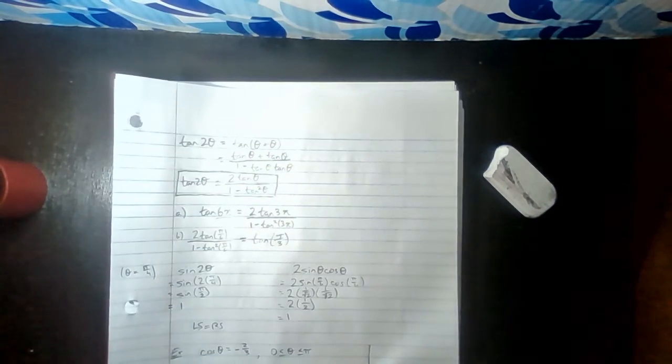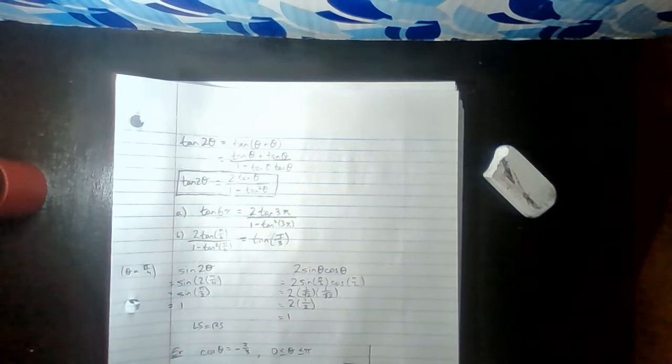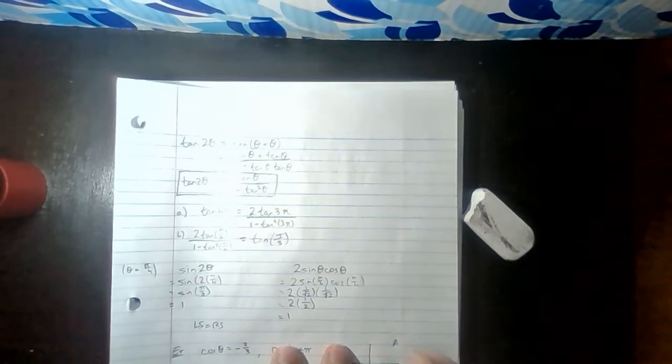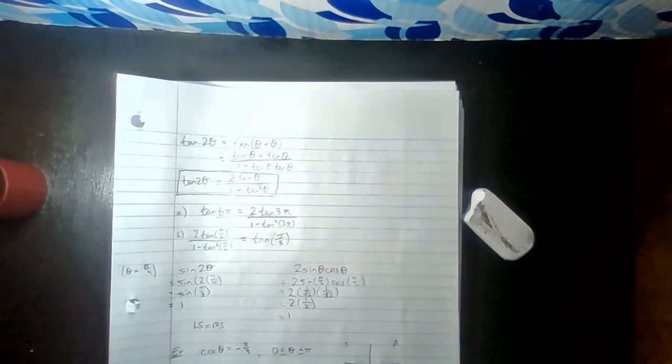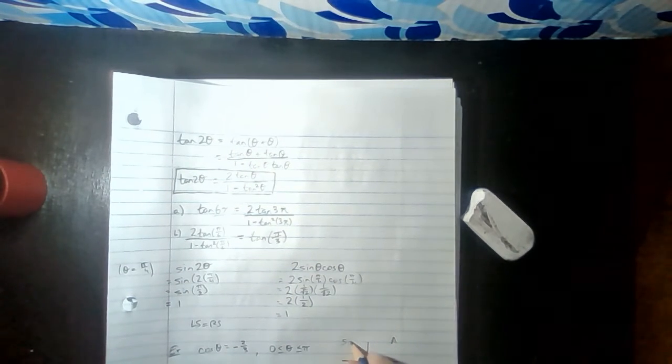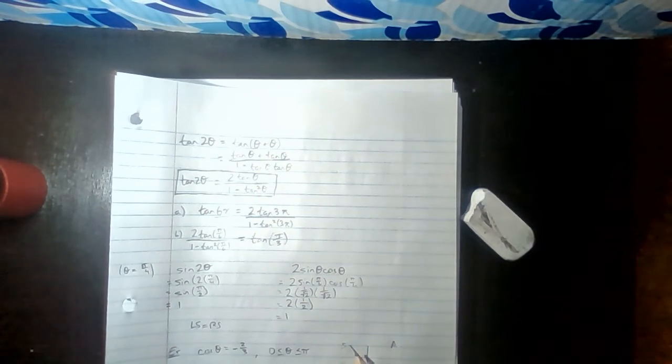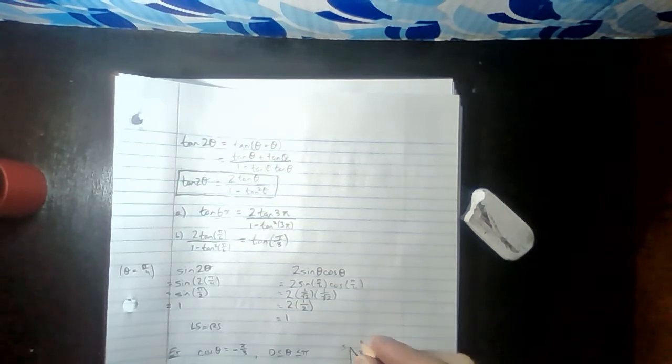Let's look at our quadrants, 0 to pi, so we're in either our all quadrant or our sine quadrant. And if cosine is negative, we have to be in this quadrant here. So negative 2 over 3: our adjacent is going to be -2, our hypotenuse is going to be 3. Our x value, we're going to the left, so it's -2.